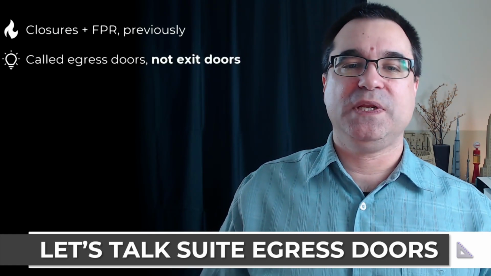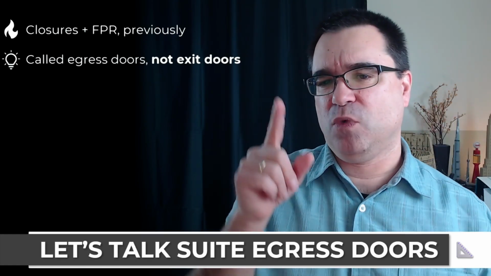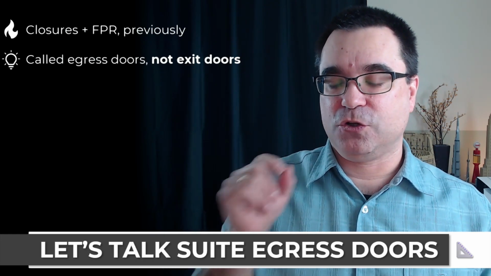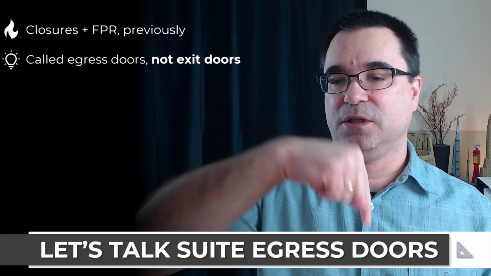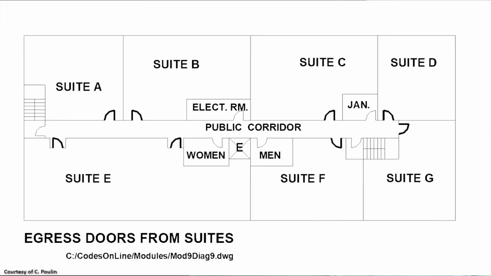Well, what we're going to do now is talk a little bit more about their dimensioning and how they're called. Notice how they're not called exit doors. They're called egress doors because they're not part of an exit. So I'm talking about these doors here to get out of a suite. And those doors allow the occupants of each one of these suites to get into this public corridor.